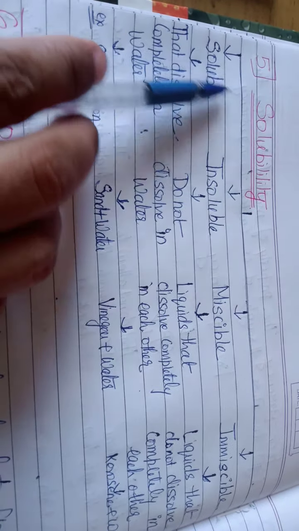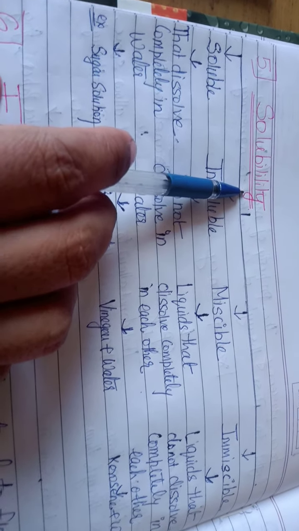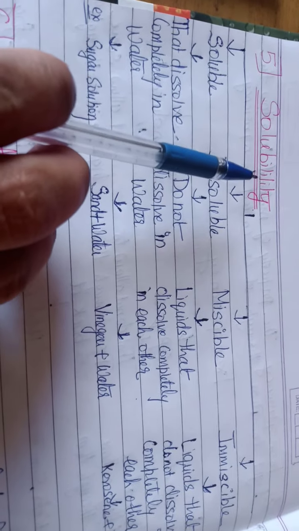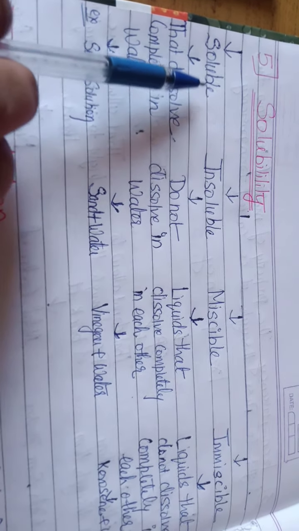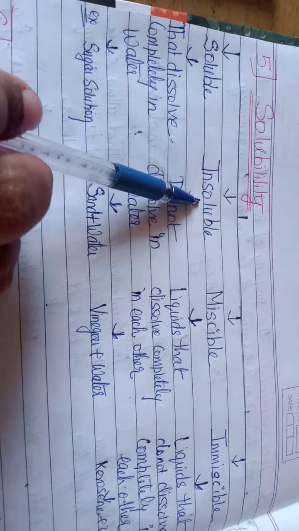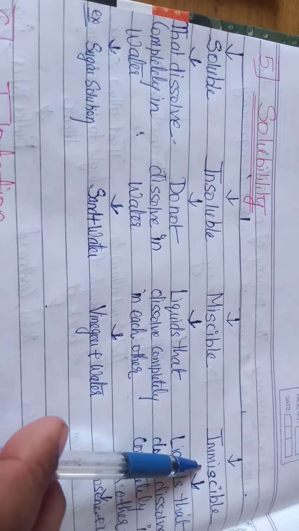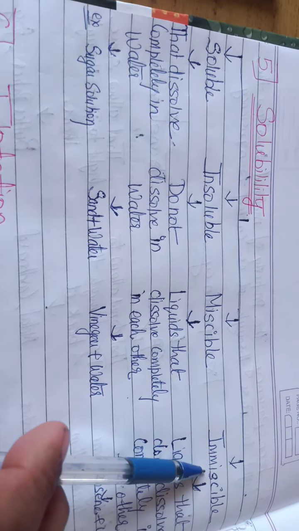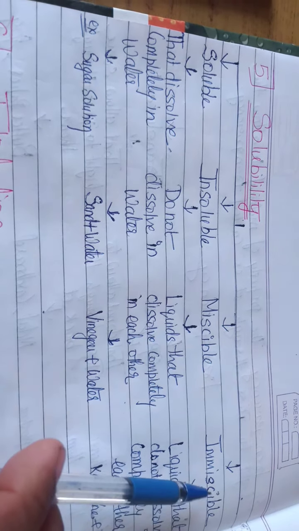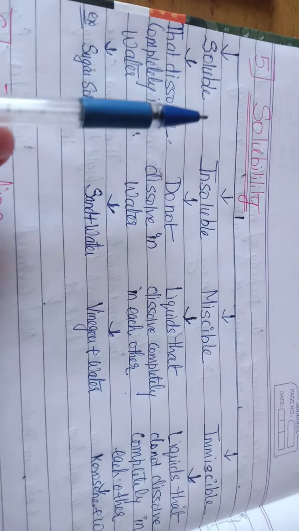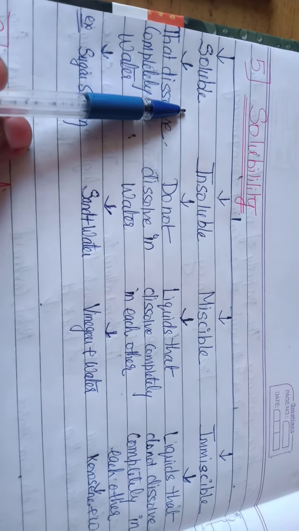Now, properties of material. The fifth property is solubility. Materials can be classified as soluble, insoluble, miscible, immiscible on the basis of their solubility in liquids. So let's discuss it.